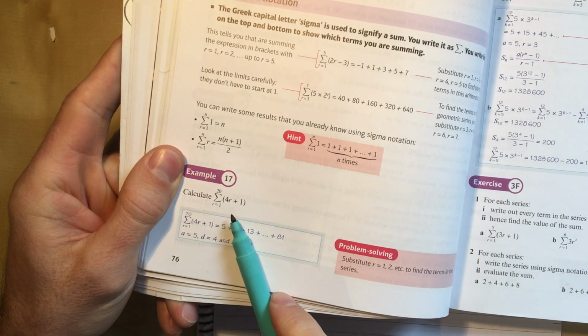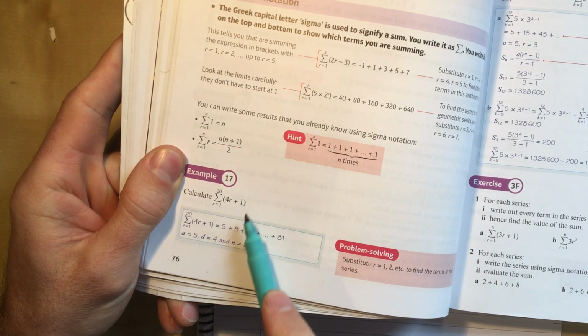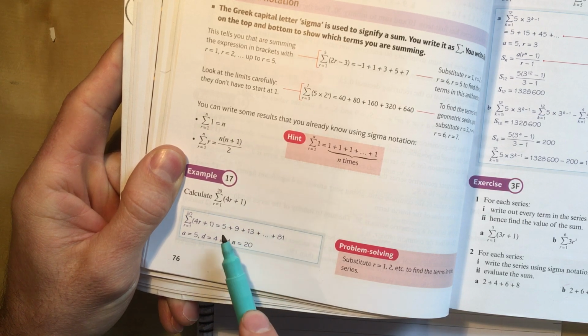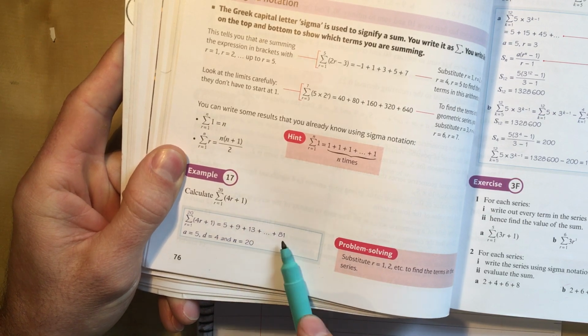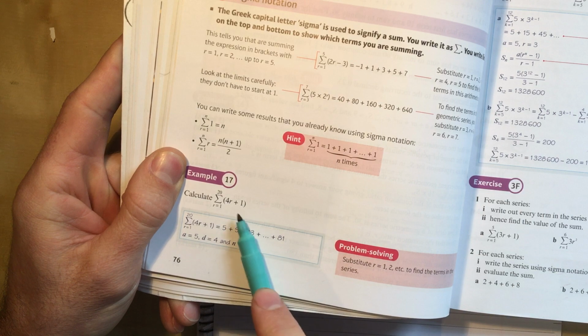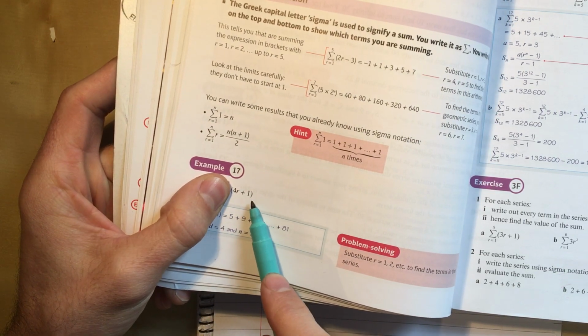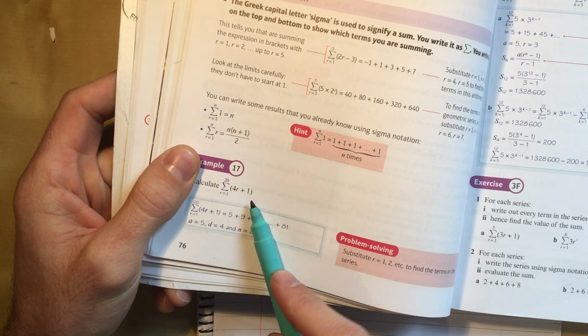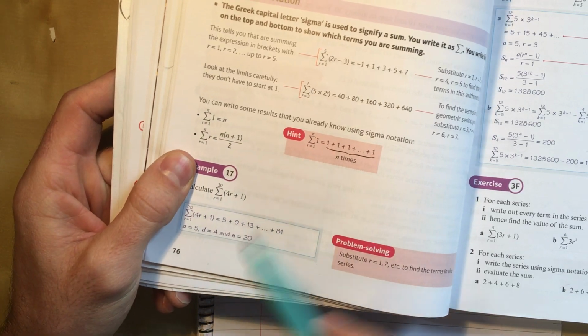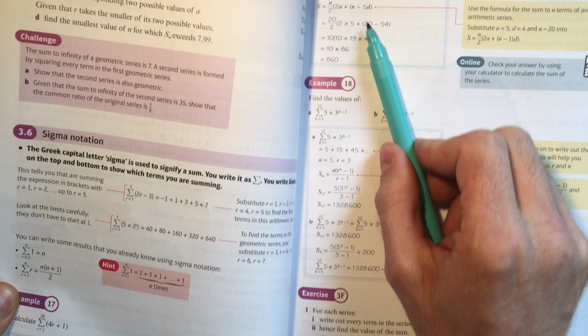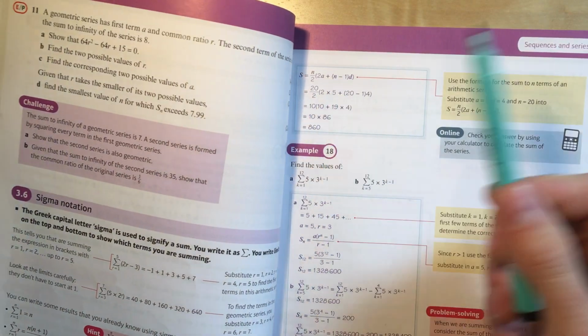Well, this series is, well, when r equals 1 you get 5, when r equals 2 you get 9, when r equals 3 you get 13, so it is that sequence. That is an arithmetic progression, and we maybe recognised it because this is the nth term for an arithmetic progression, kind of a formula, isn't it? Okay, it's a linear expression. So we can work that out with our arithmetic progression sum to n terms formula.